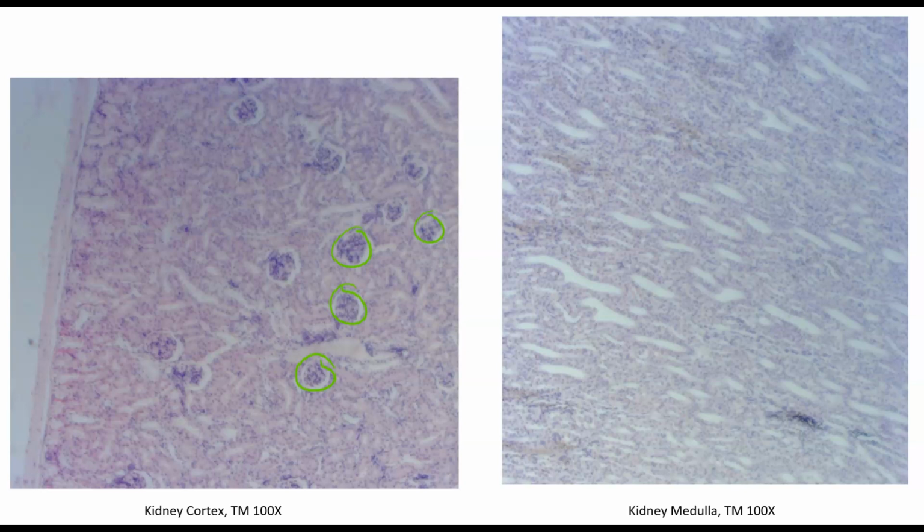Notice that we don't see the glomeruli in the medulla view because that's mostly renal tubules and connective tissue. The renal tubules are all of these, surrounded by, in this case, simple cuboidal epithelium. There's several of them. And then if we look over here in the cortex, we can also see some of the tubules.